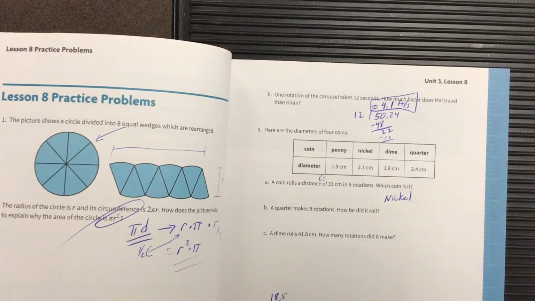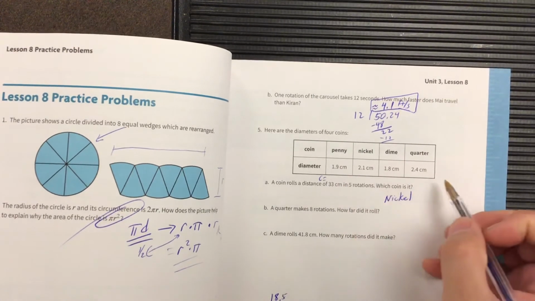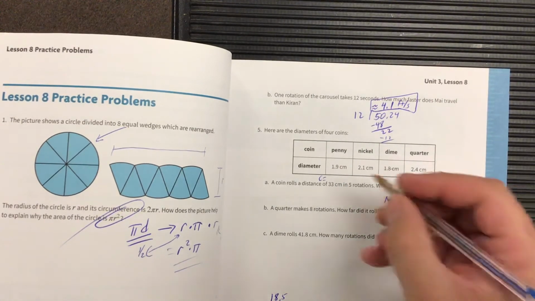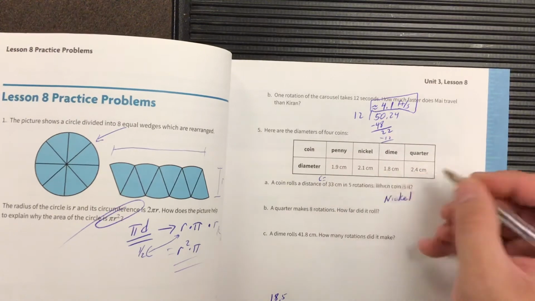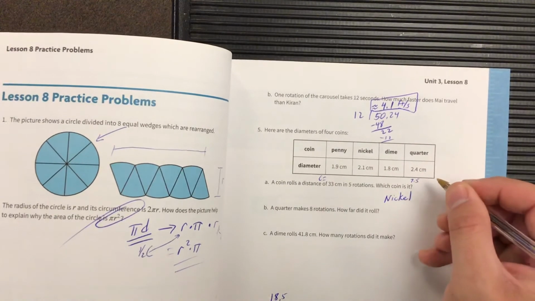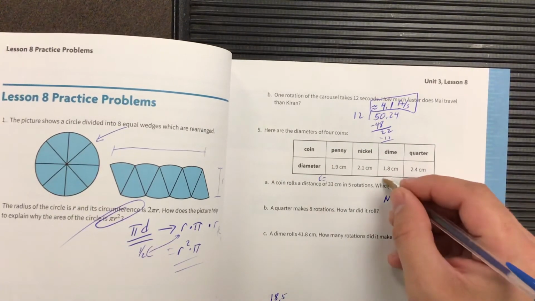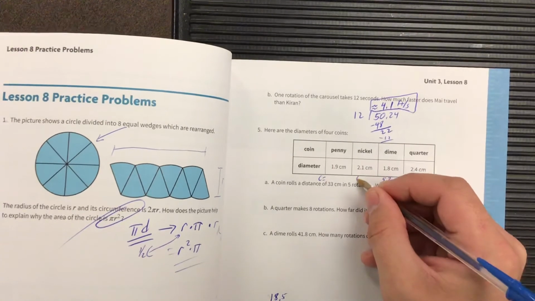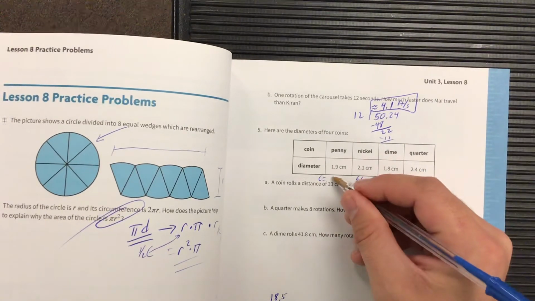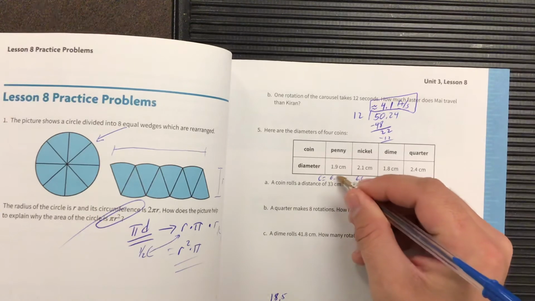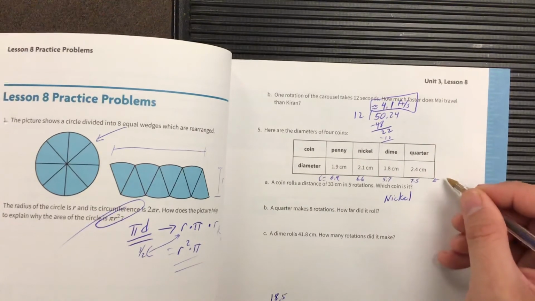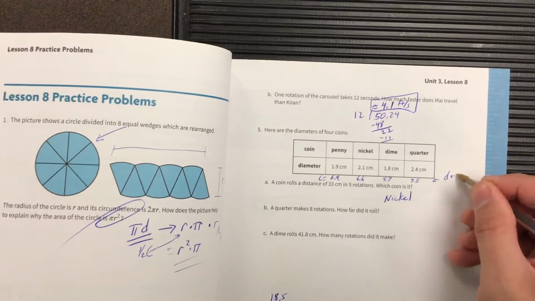A quarter makes 8 rotations. How far did it roll? Does anybody have the circumferences all written down? Kellen, you got them all? The quarter I have 7.5. Okay. The dime I have 5.7. Okay. Nickel I have 6.6. Okay. And penny I have 6.9. Right, that's fine. So you took diameter times pi.